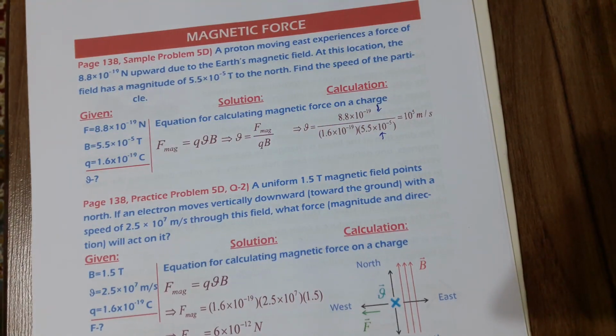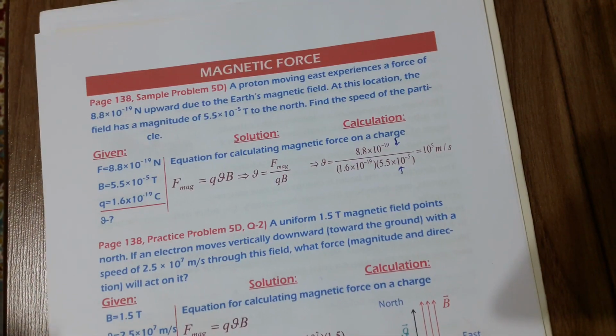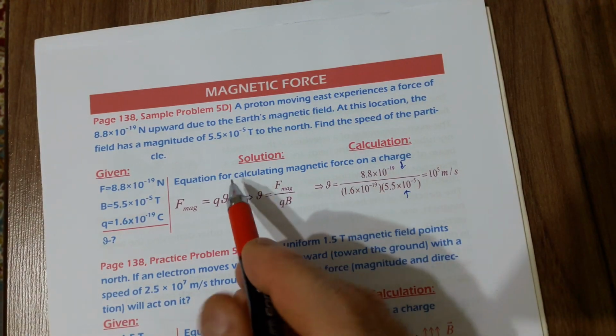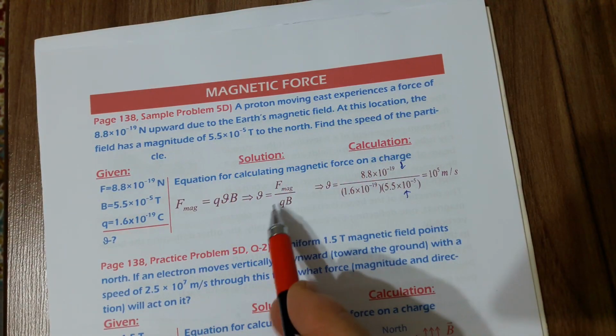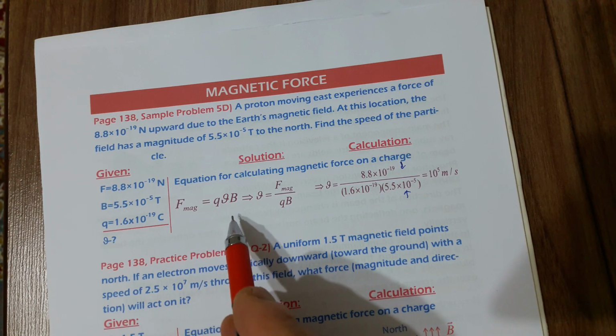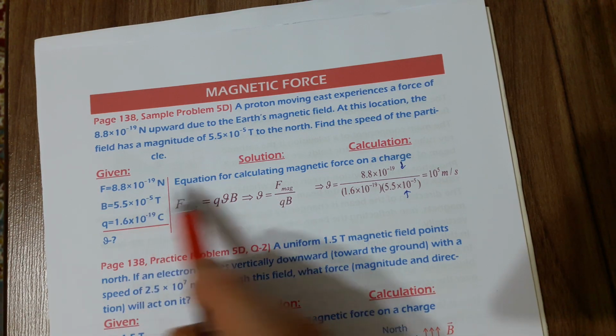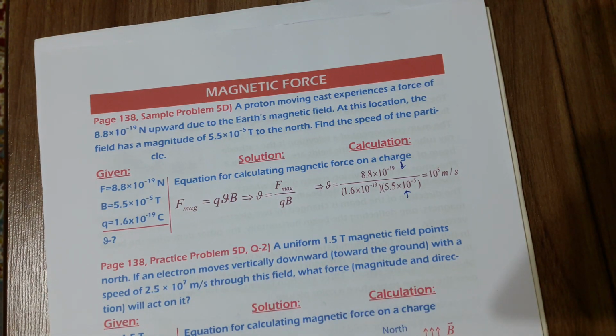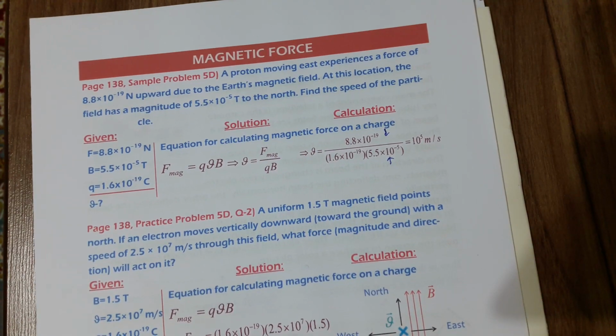So now let's solve some problems. The sample problem is very easy and I'm not going to explain this one. It's simply asking about the velocity, and all values are given. In this type of problem, generally the directions are the difficult part.